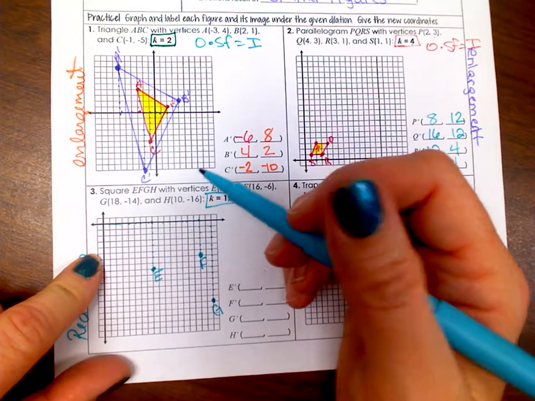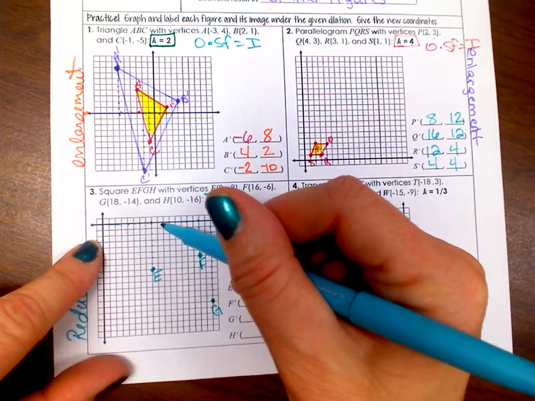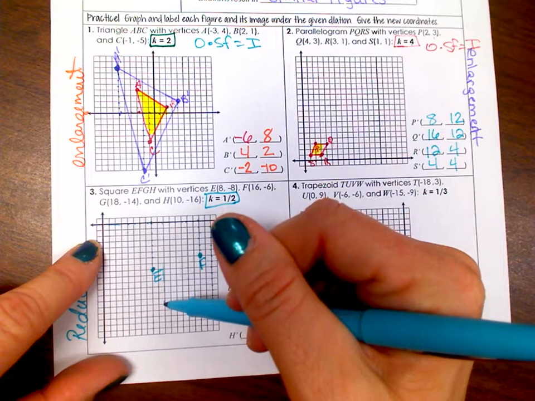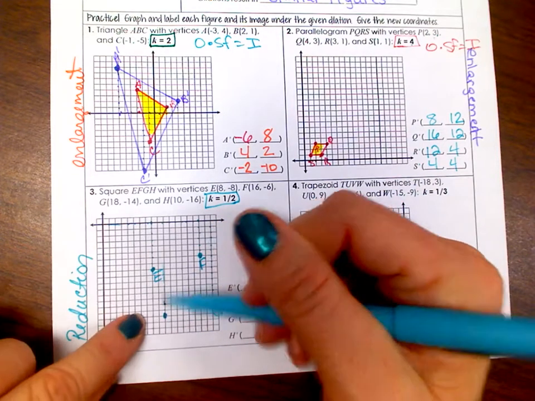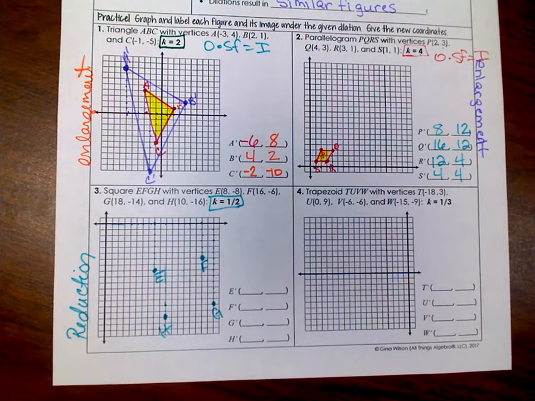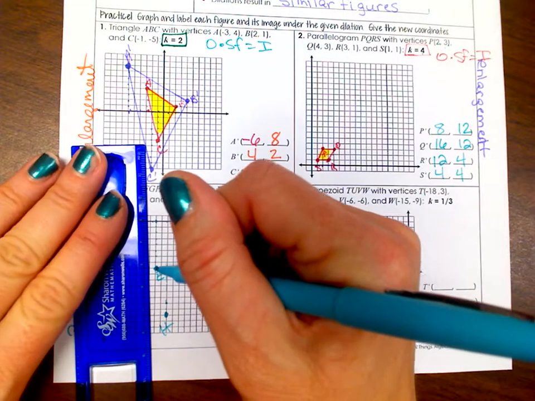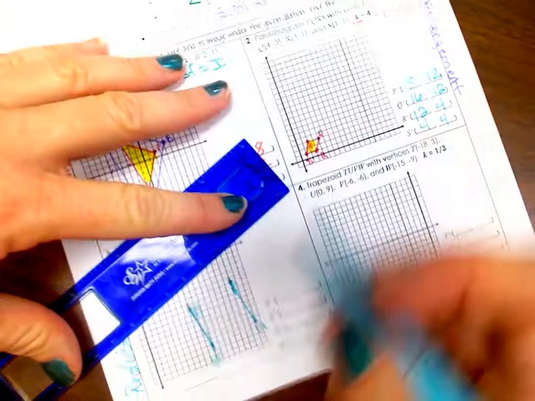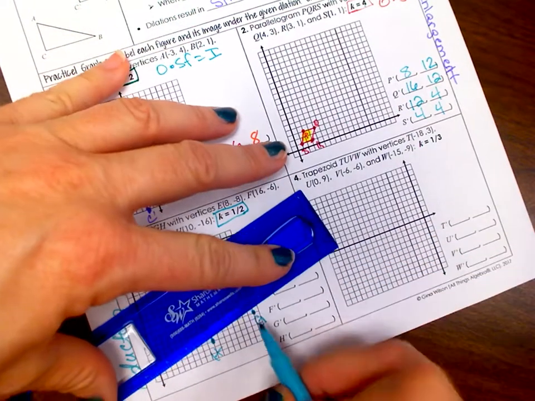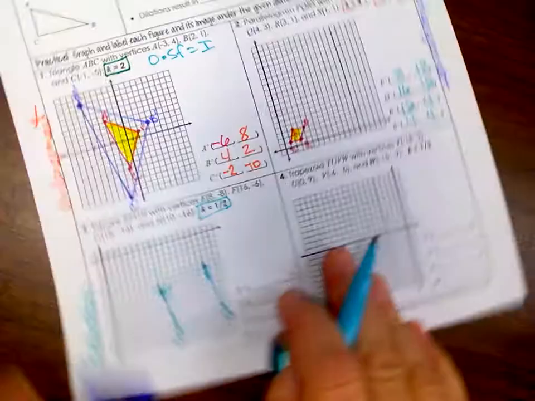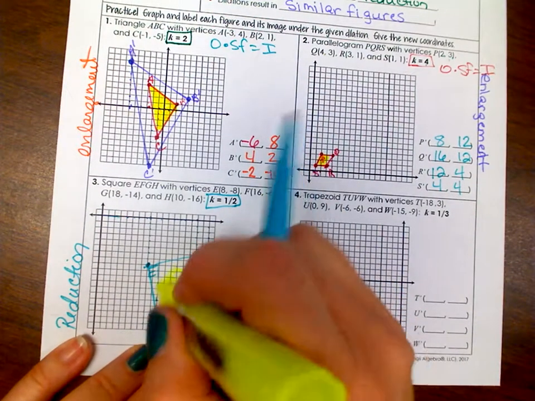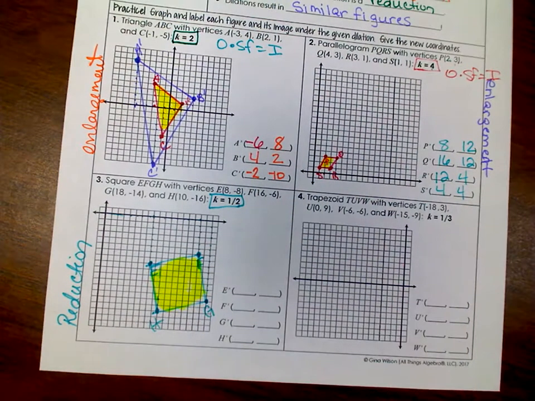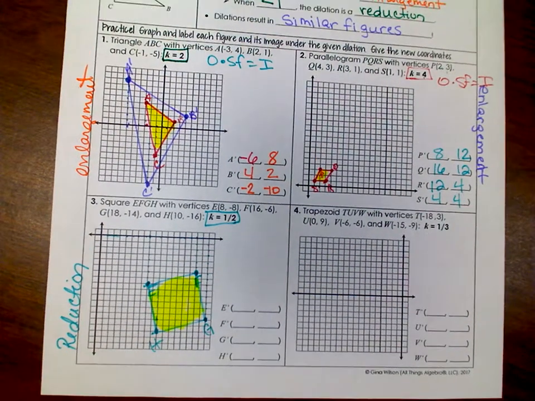H is going to be 10. So it's 8, 9, 10, down 16. And we know down here was 14, 15, 16. So that's going to be H. So this is our original figure. And since it's our original, we kind of want to highlight it just so we know that the new figure should be the same figure but a different size. And we know it's going to be a reduction.